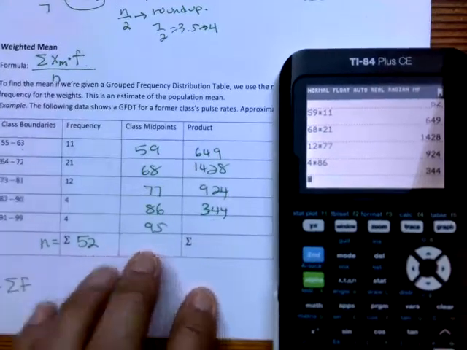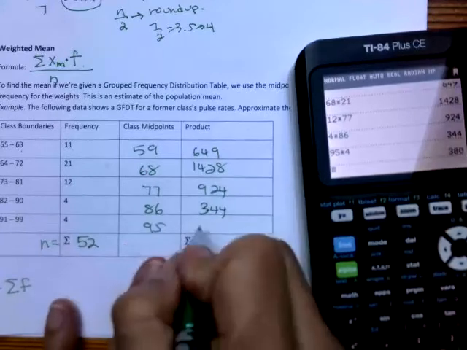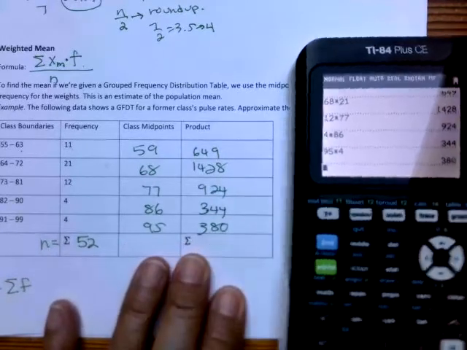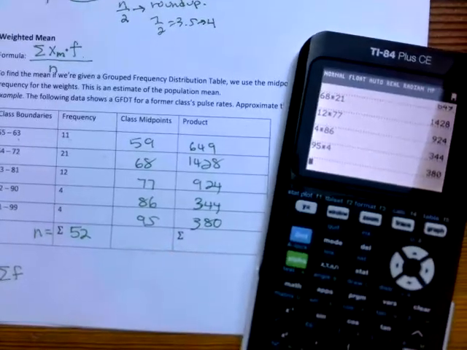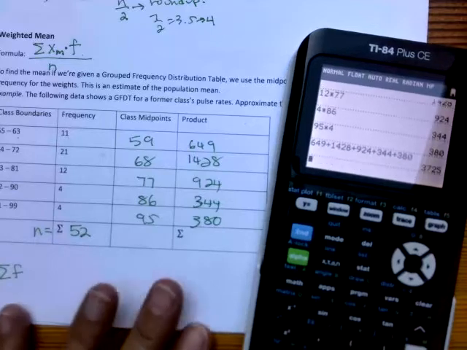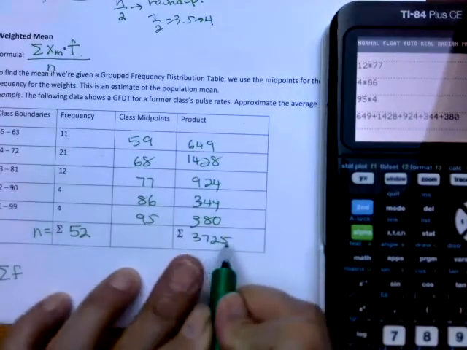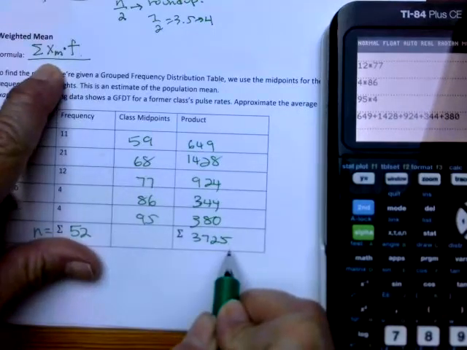344. Hopefully somebody's making sure I'm writing down these numbers right. Times 4. Correct them if I make a mistake. And now we're going to add up all of those. So 649 plus 8 plus 924 plus 344 plus 380. So the numerator, so this is the numerator. This is the sum of all the midpoints times the frequency.